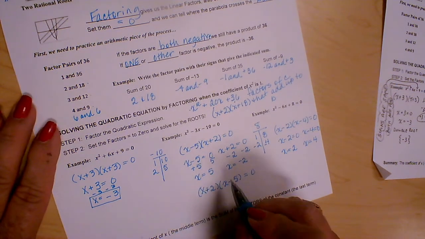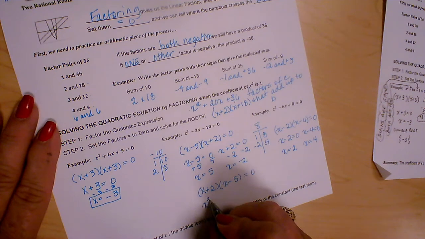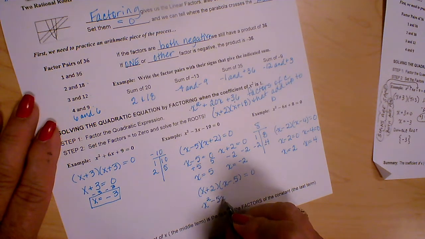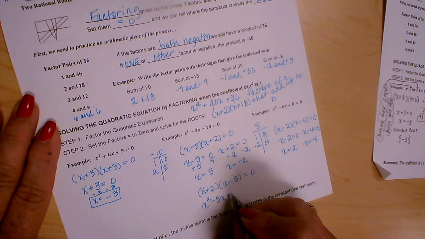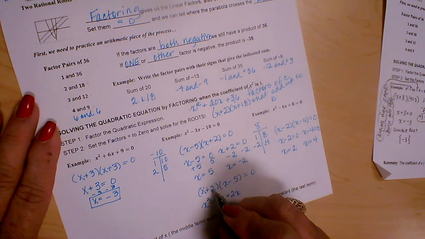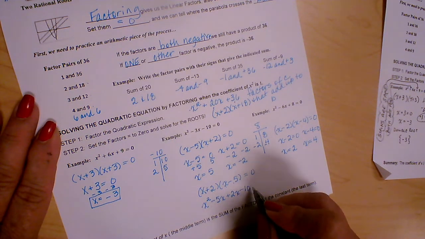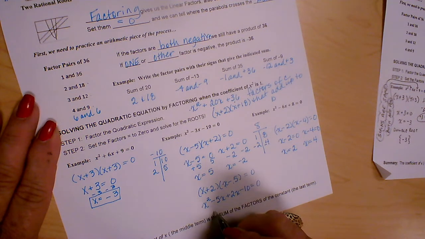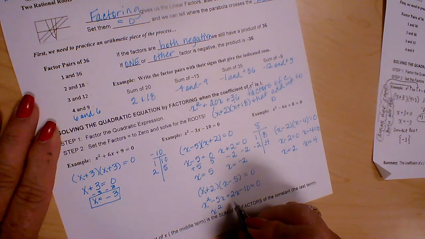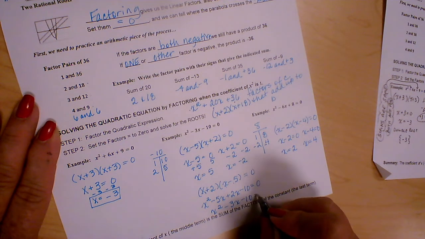So x times x is x squared. x times negative 5 is negative 5x. 2 times x is 2x. And then 2 times negative 5 is negative 10. And when we add up the like terms here in the middle, we get x squared minus 3x minus 10.